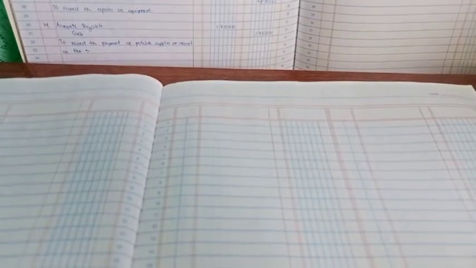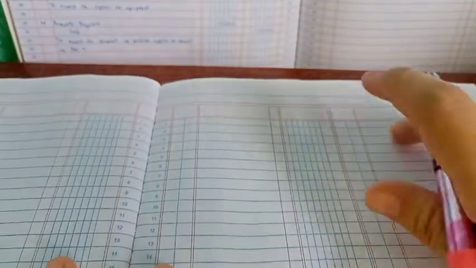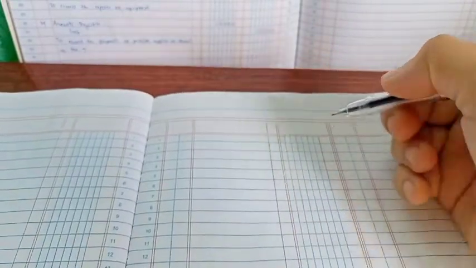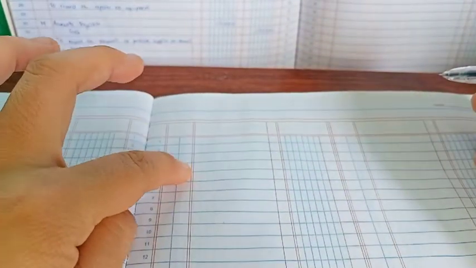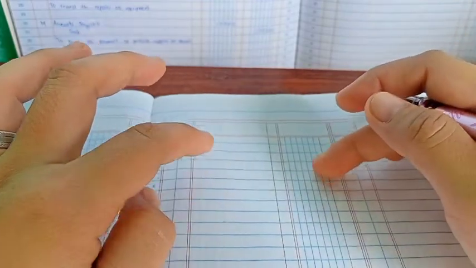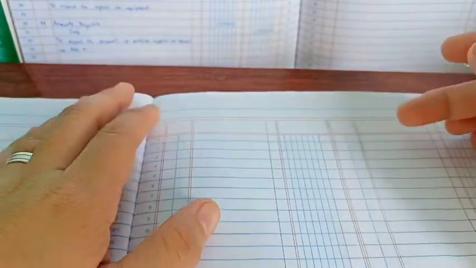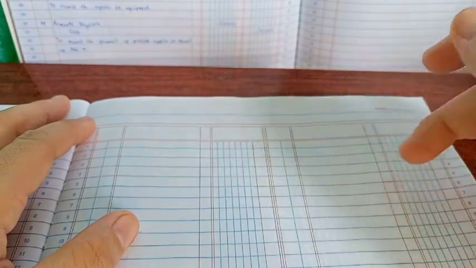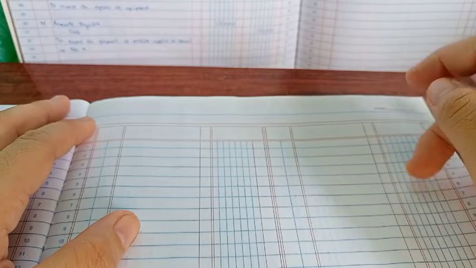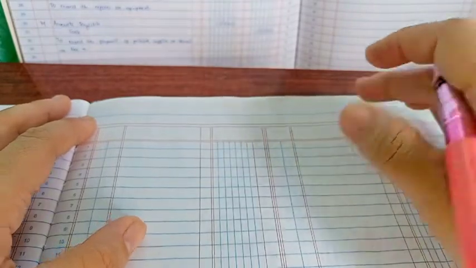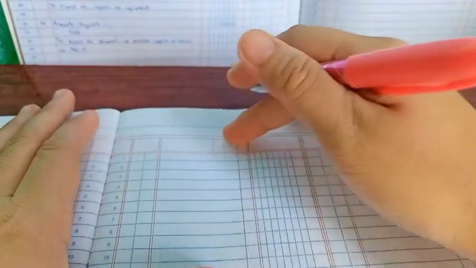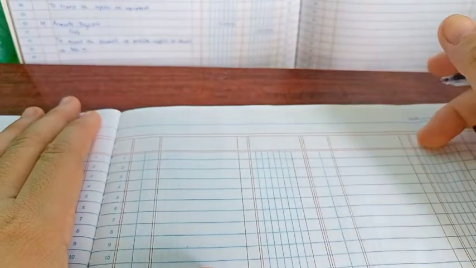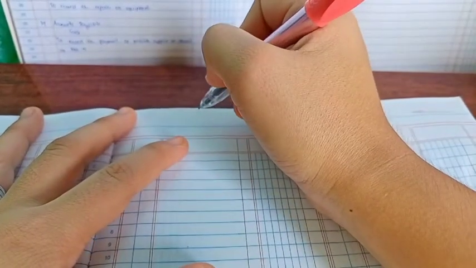So before we proceed, this is the face of your general ledger. This is the face of your general ledger. May dalawang column na maliliit, may malaki, may isang column na divided into small columns, and then same dito, may column na maliliit, may malaking column, and may isang column na divided into small columns. Okay. So, what are the headings na ilalagay mo dyan?